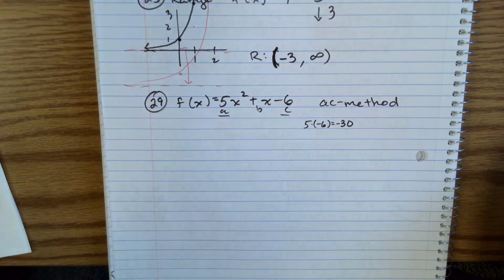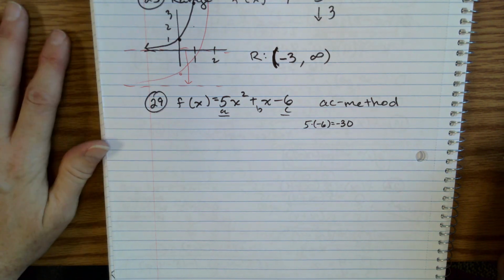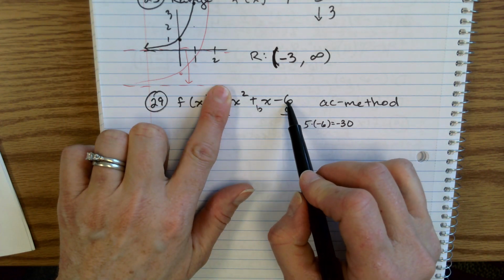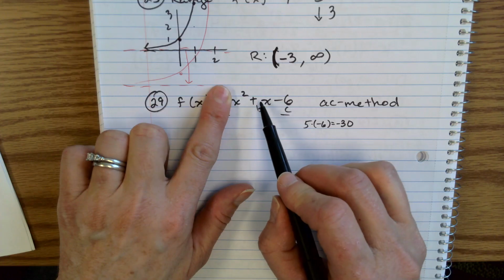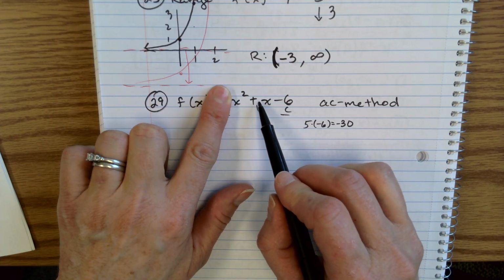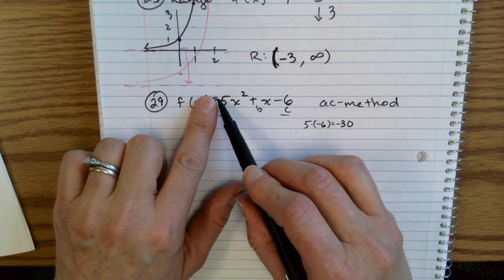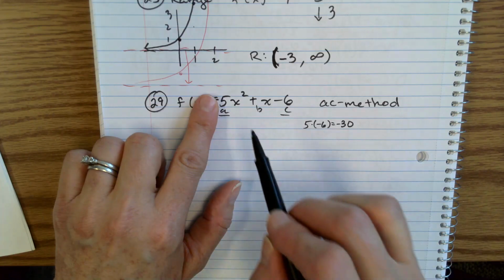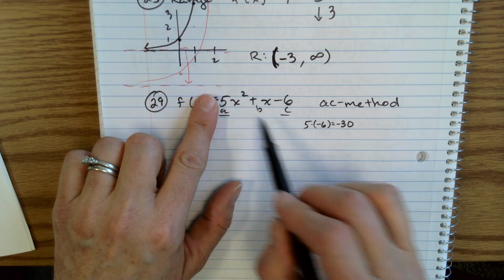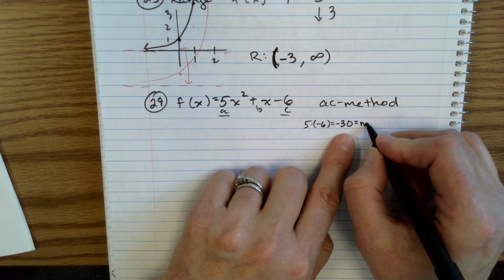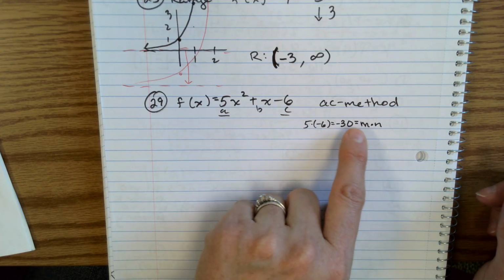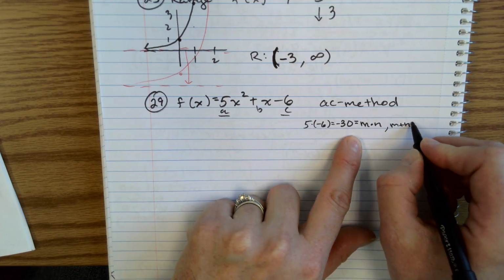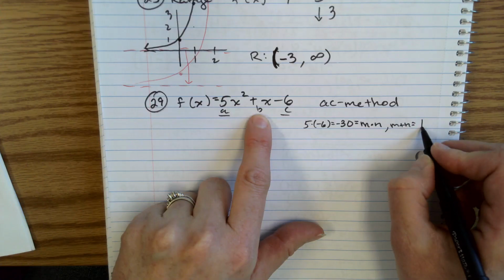Our goal is, this is very similar to the way we factor when the leading coefficient is a 1. We want to find 2 numbers that multiply to give you the C here and add to give you this coefficient B in the middle. But when you have a leading coefficient other than 1, like in this case, then you want to find 2 numbers that multiply to give you that product. The way I write it is M times N, 2 numbers that multiply to give you A times C, and add M plus N to give you the middle coefficient B, which is 1.